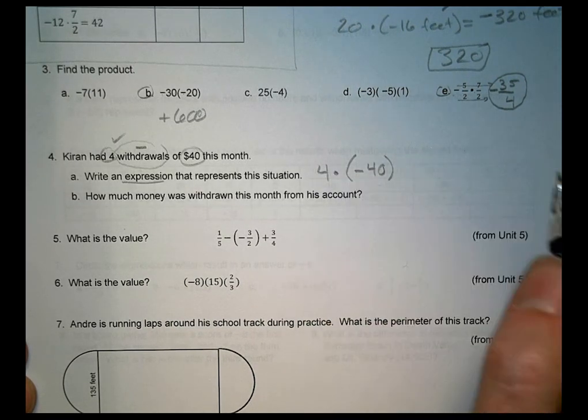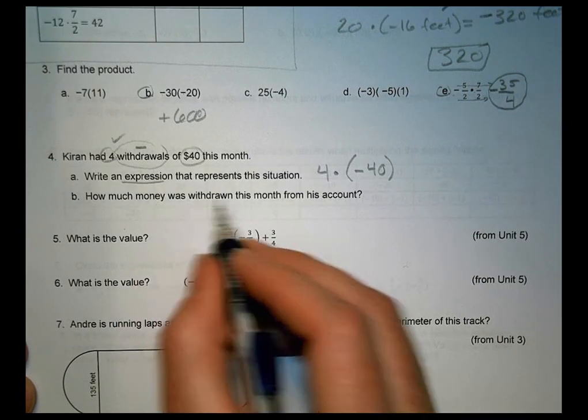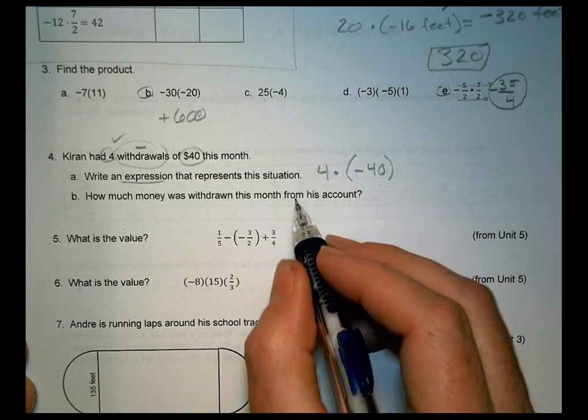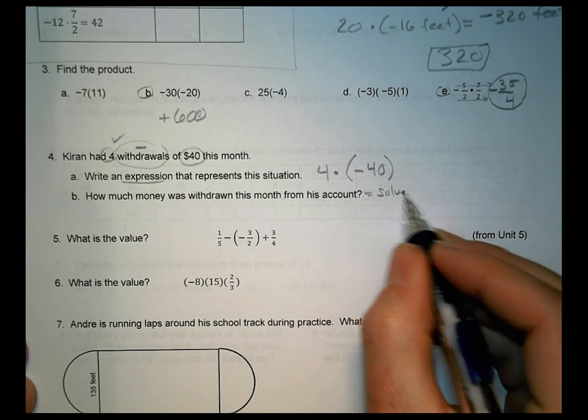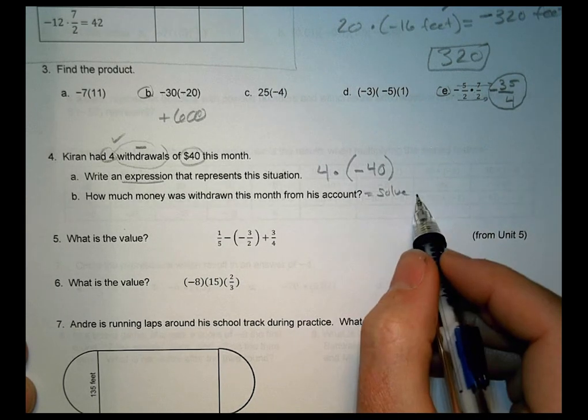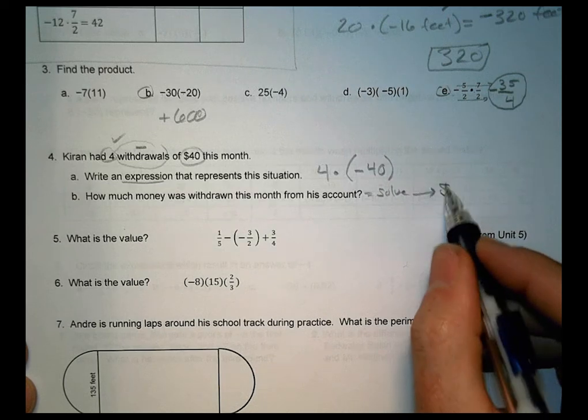Okay? Then it says how much money was withdrawn for this month. That means they want you to do what? They want you to solve it. So now take a look at that and go ahead and solve it and get an answer for them. It's going to be some amount of money.